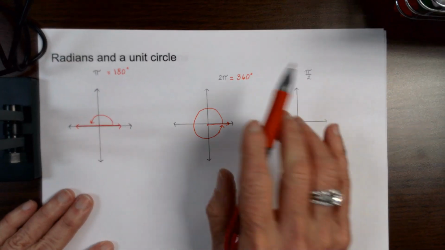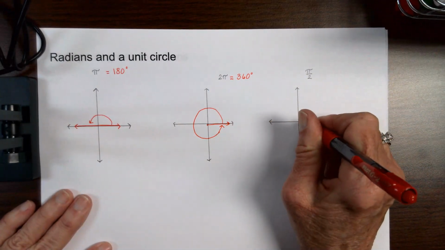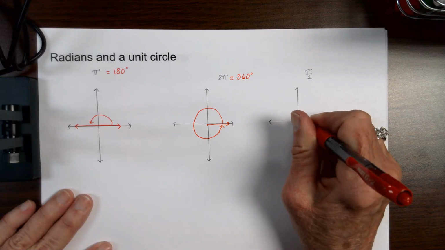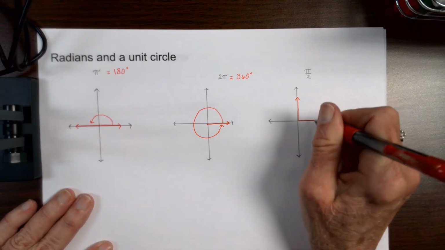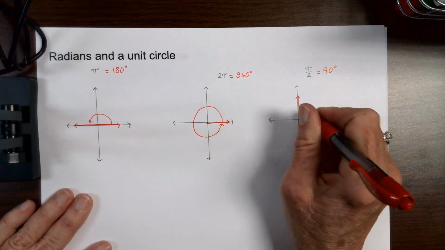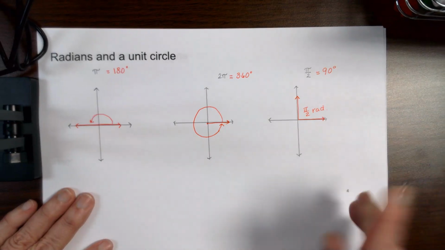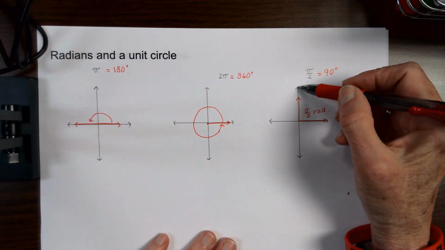Anytime I see pi, I know I'm talking radians. Pi over 2 is 90 degrees. So this is going to be pi over 2 radians. If you think about it, this is pi over 2.